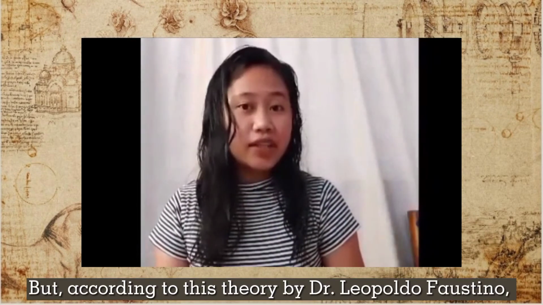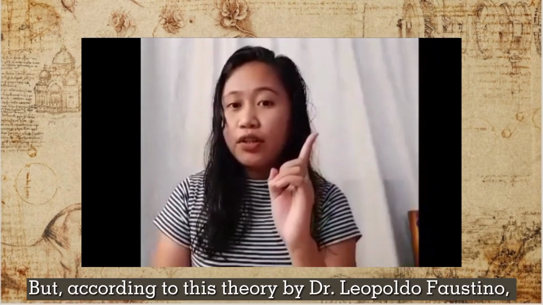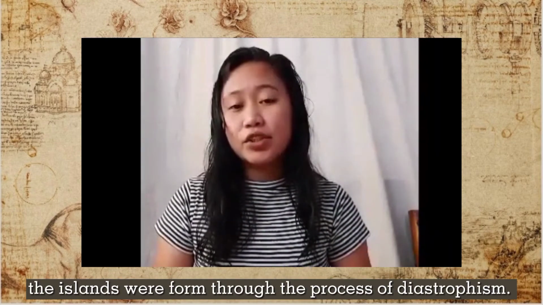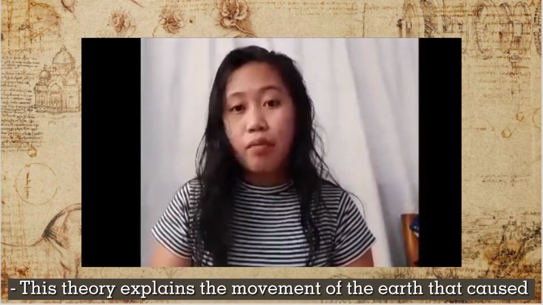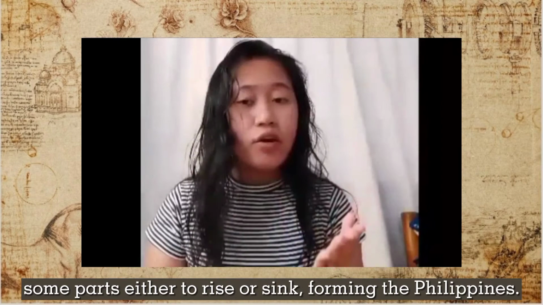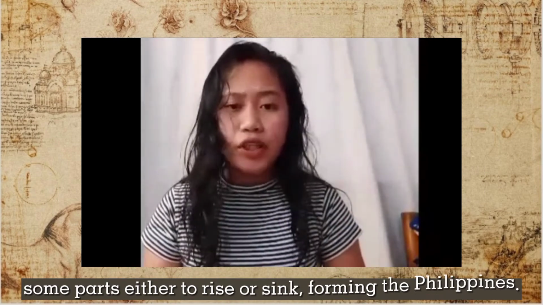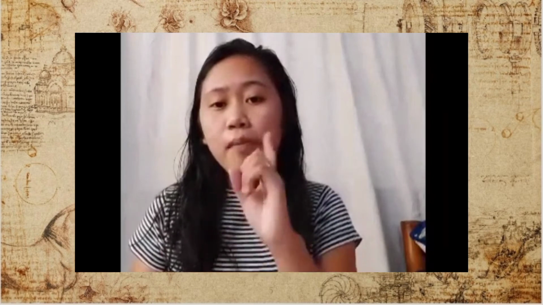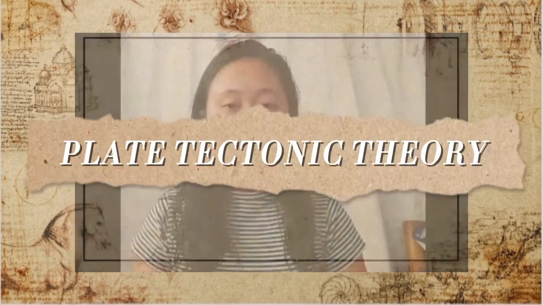But according to the Asiatic theory of Dr. Leopoldo Faustino, the islands were formed through the process of diastrophism. This explains the movement of the earth that caused some parts to either rise or sink. This happens with the folding and warping of the earth. There are different theories on how the Philippine archipelago was formed, but no matter what kind of theory there is, the Philippines has lots of things to offer.